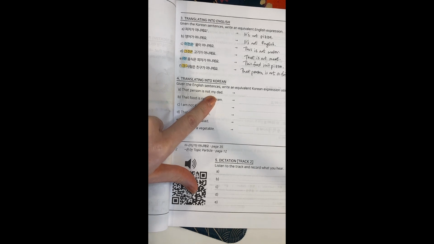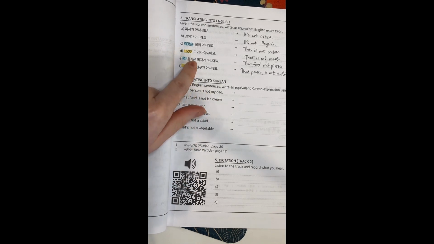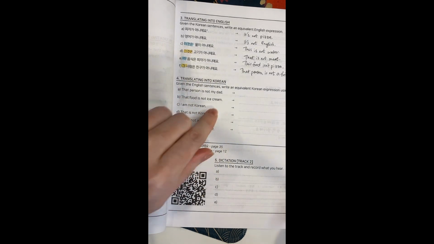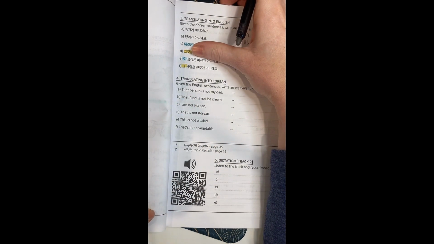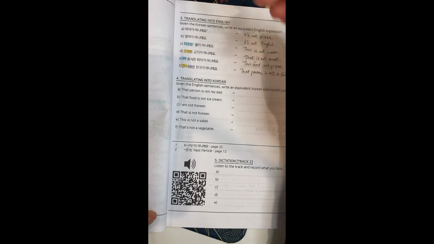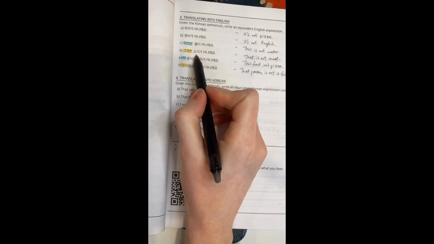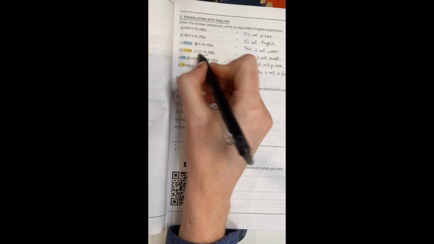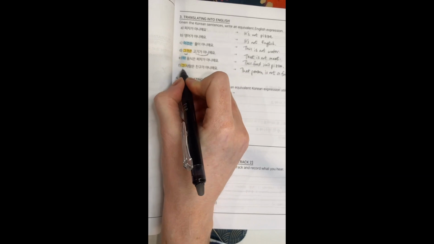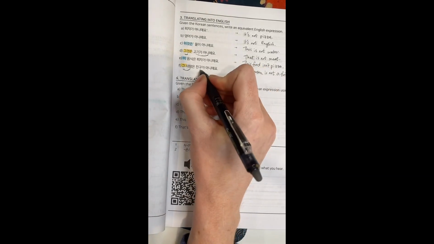Isn't meat, for example, also a noun? Yes. So this 고기 is also a noun, right? But it's a different sort of sentence. Like, 그것은, that thing, is it meat? So these kind of go together, and this stands by itself. But here, 그 사람은 goes together, and 친구가 아니에요 goes together.